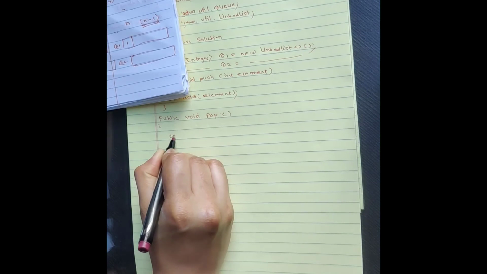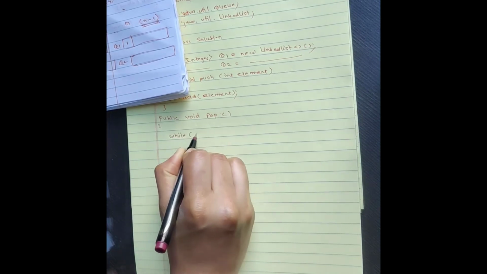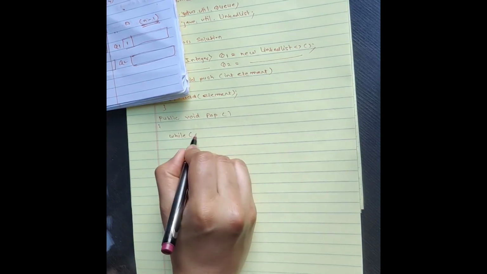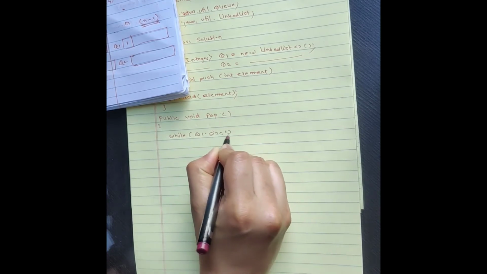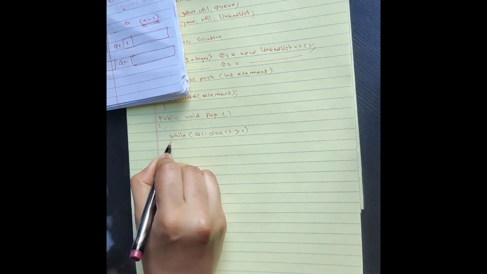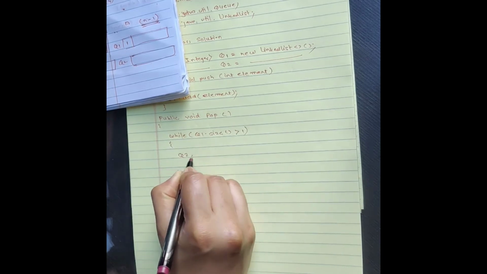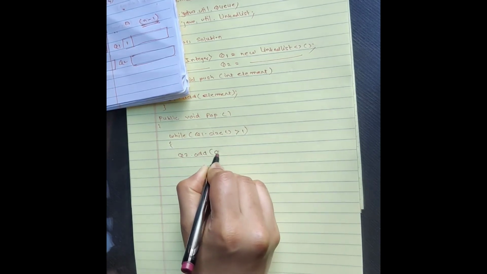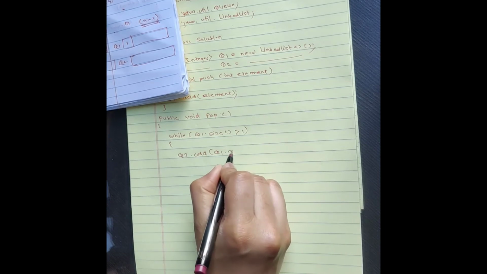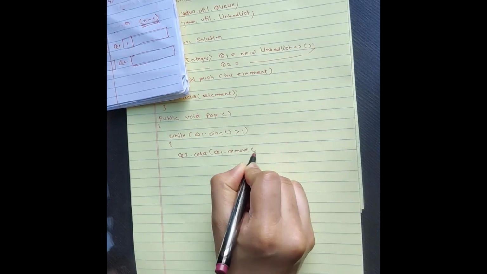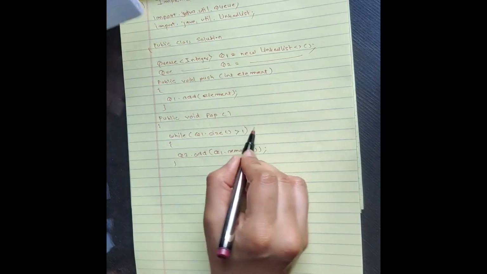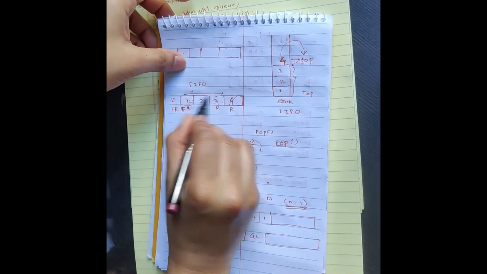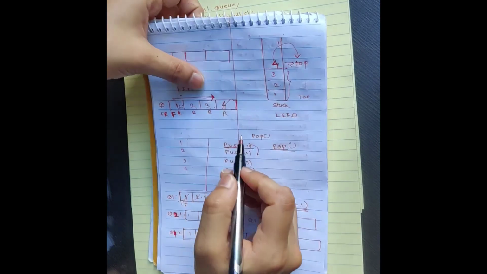For that I will write a while loop to check whether the size has reached n-1. If q1.size is greater than 1, then I will do q2.add whatever q1 has removed, and this while loop will execute till this location.